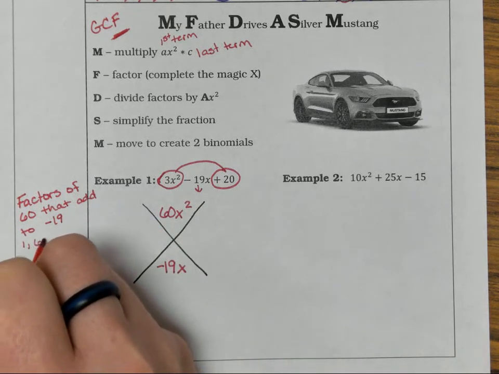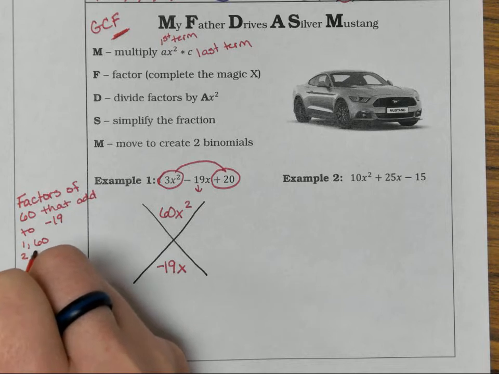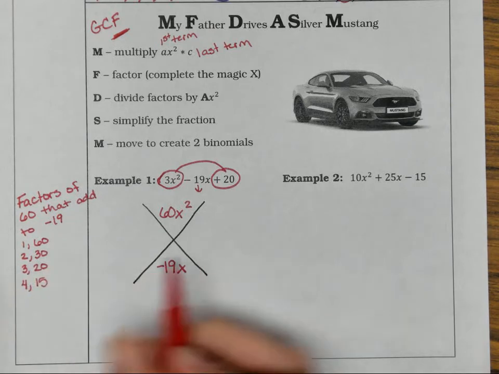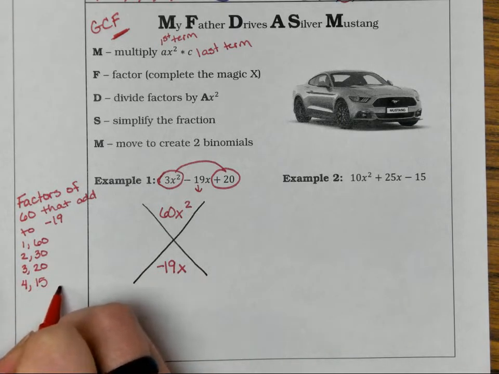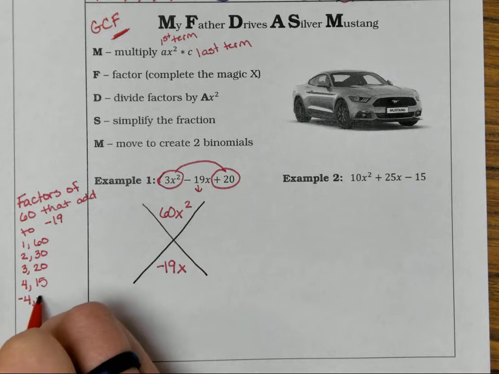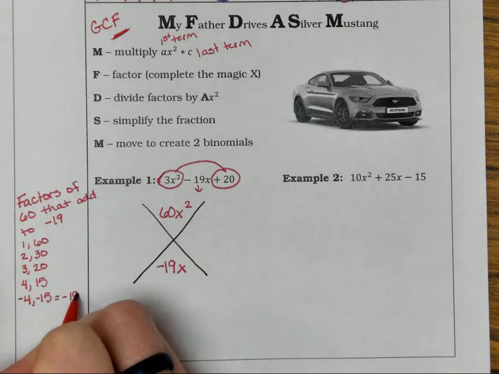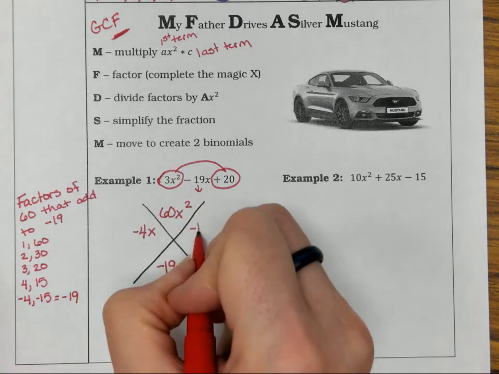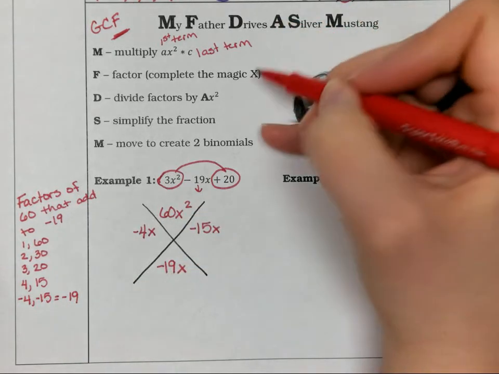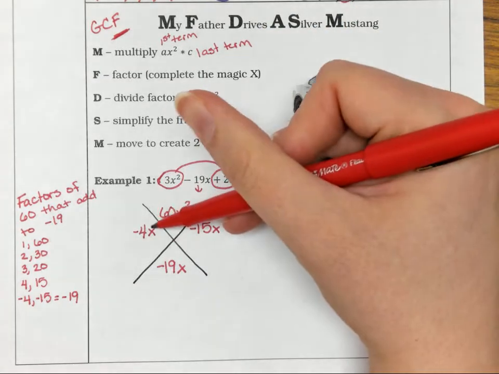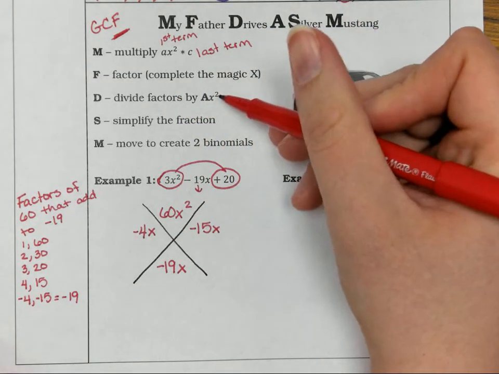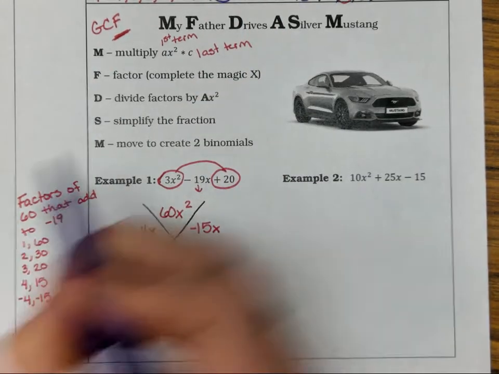There are a lot of factors of 60. 1 and 60, 2 and 30, 3 and 20, 4 and 15. And I'm going to stop right there because 4 and 15 is 19, but negative 4 and negative 15 would give me negative 19. So that's what's going to go here. Negative 4x, negative 15x. So the F stands for factor. Finding those two factors is factoring. Then the rest is just a process.